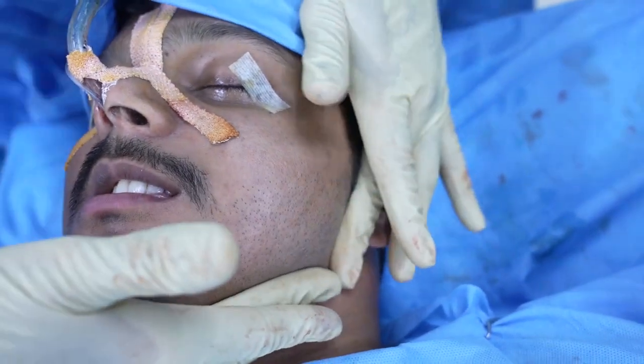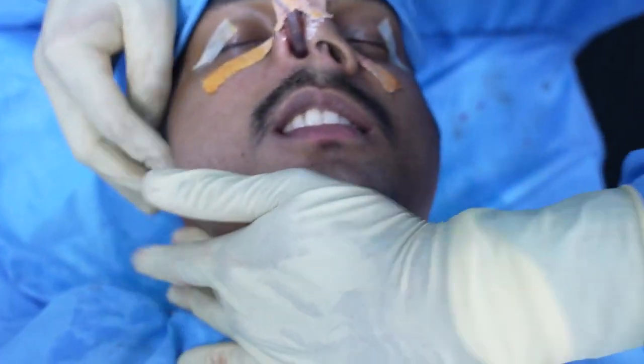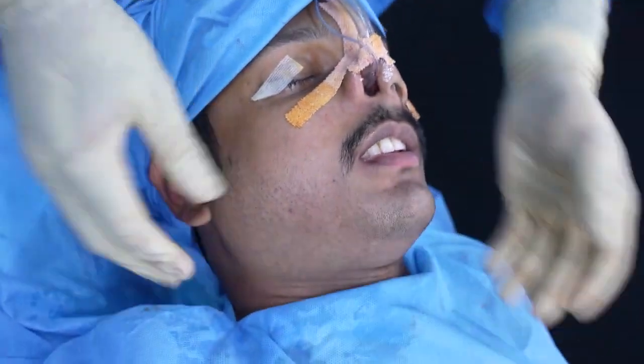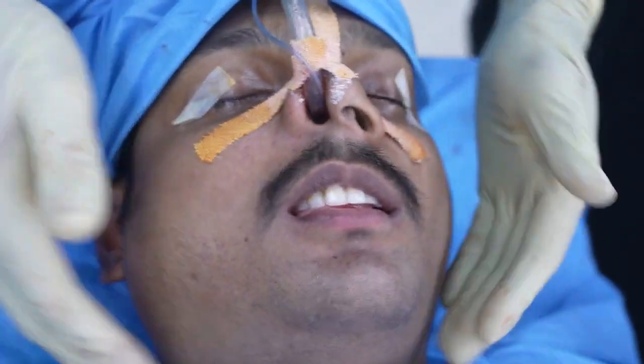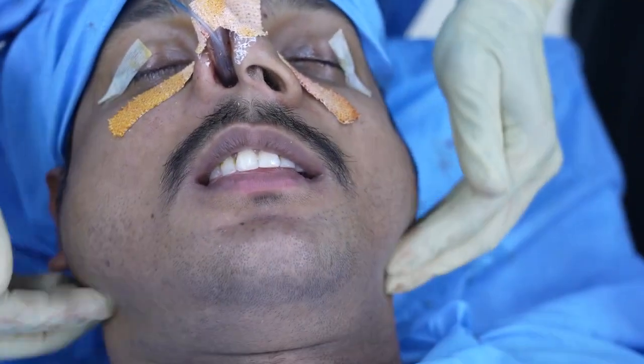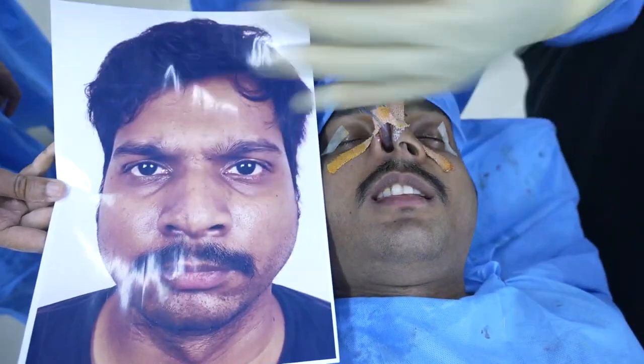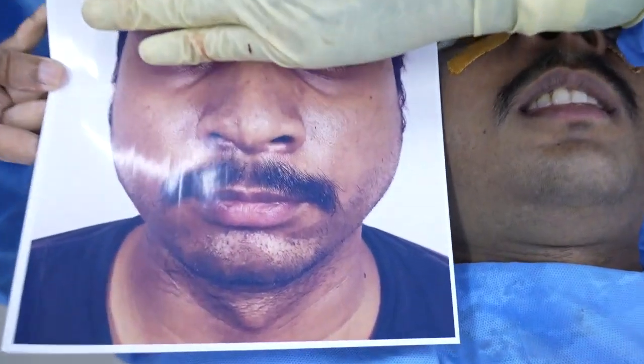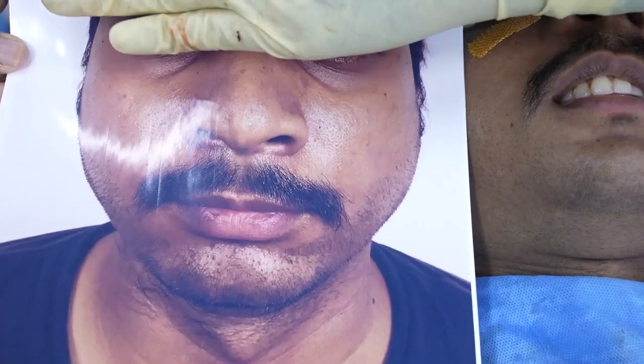A more normal, natural looking angle of about 115 to 120 degrees. Similar on this side, there's a lot of edema because we've worked on the muscle as well. It's going to take a few weeks to subside and to give it a nice jawline. We're going to show you how he looked before, so you can see how much improvement we've achieved.